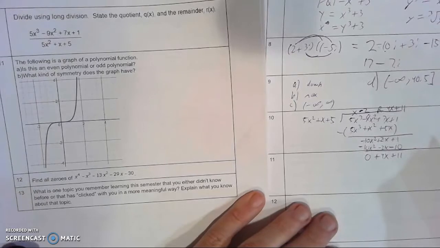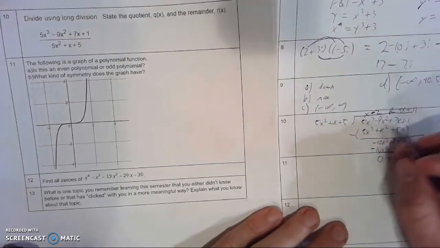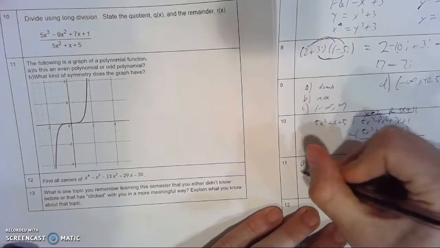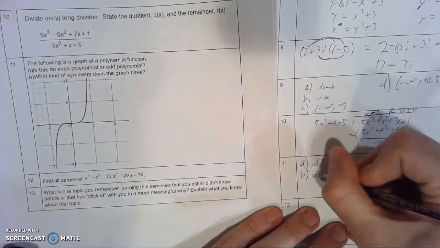Number 11, for the following graph of a polynomial function, is it even or odd? Well, that's definitely the graph of an odd function, right? Evens look like parabolas. So that's an odd one. And B, what kind of symmetry does it have? Well, it has origin symmetry.